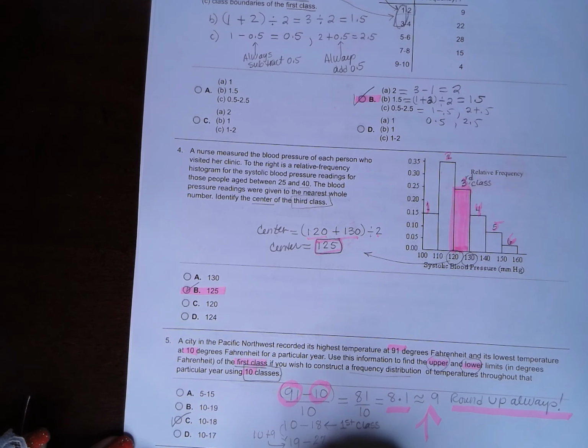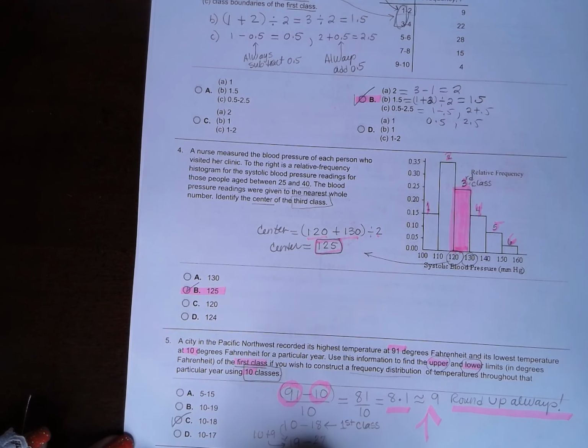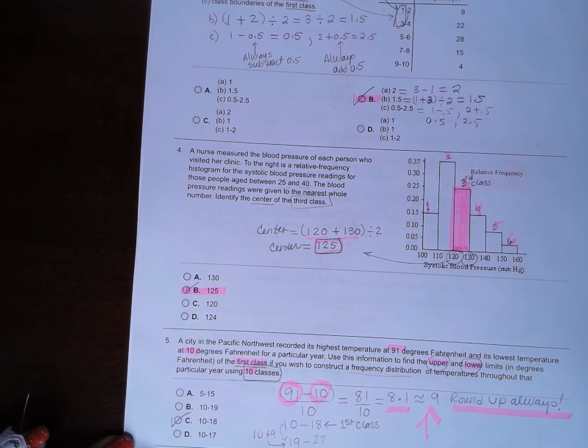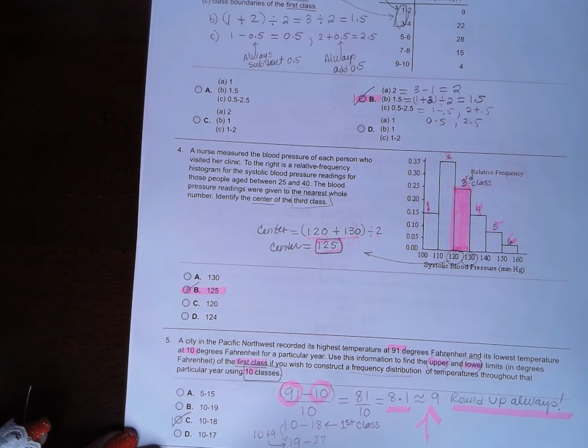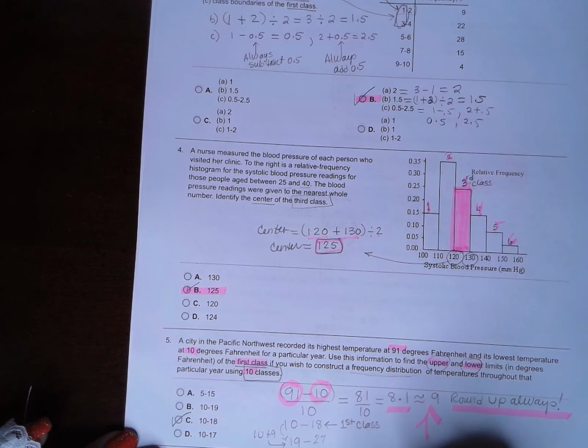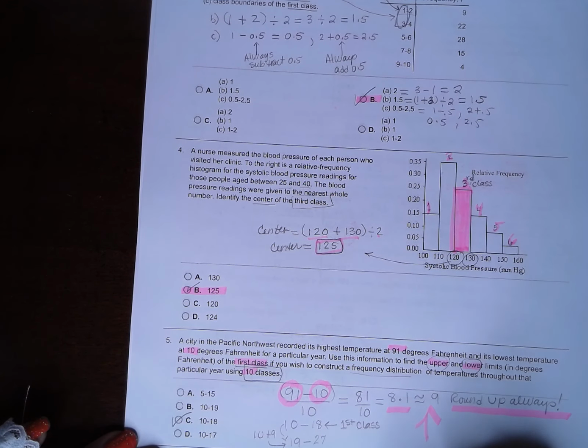So if this is 19, this one is going to be 18. So the question was about the first class. So this right here is the first class. If you wanted to create the next one, you add 9, that will give you 28. So this one would have been 27, but they're just asking you for the first class.